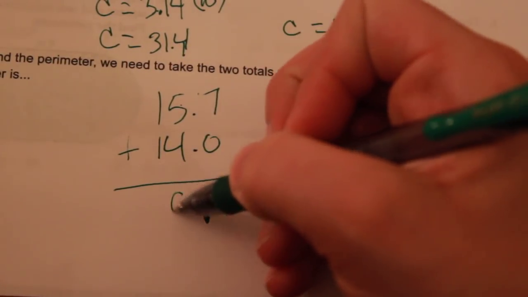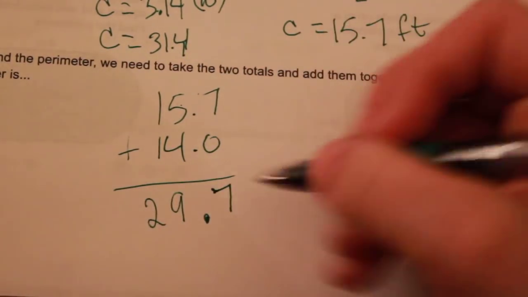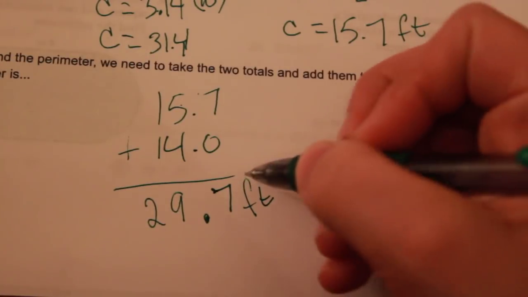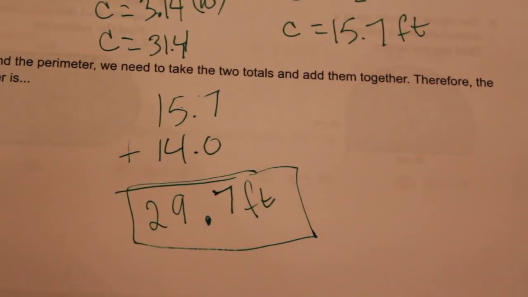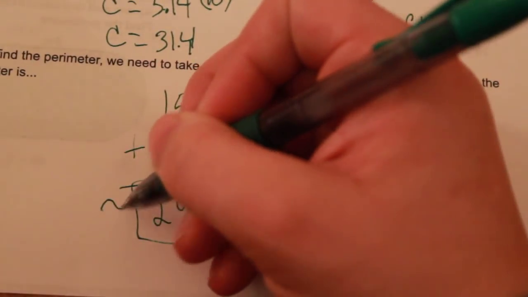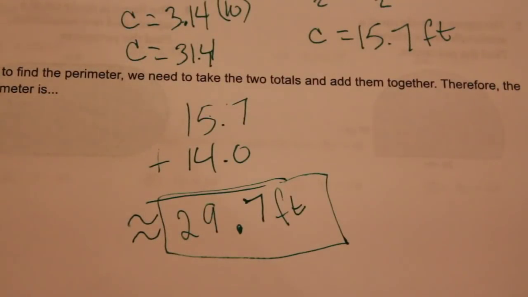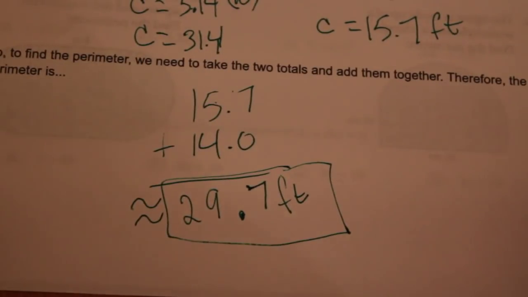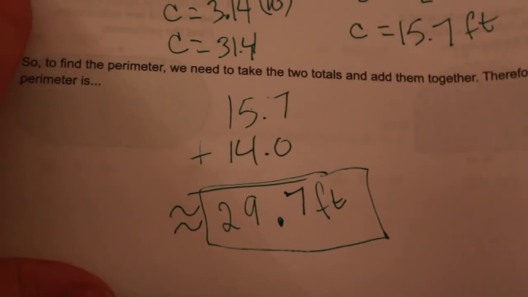5 plus 4 is 9. 1 plus 1 is 2. So you get 29.7 feet. And remember that it is about, which those two wavy lines in front of it mean about, 29.7 feet.